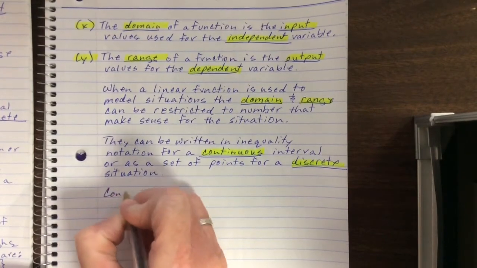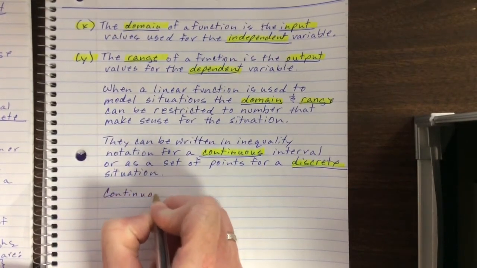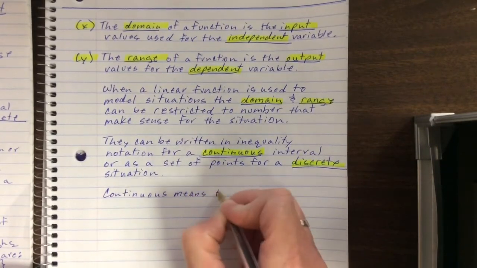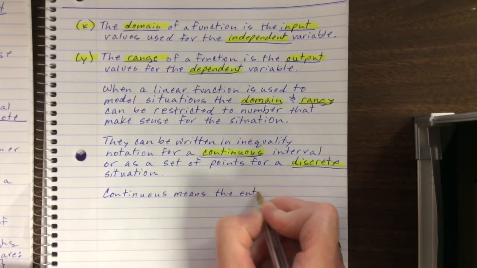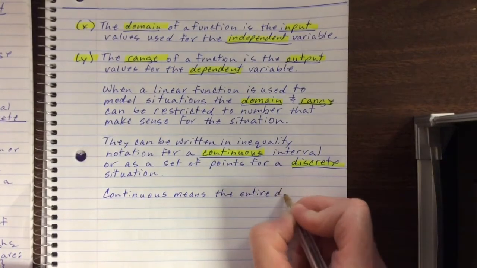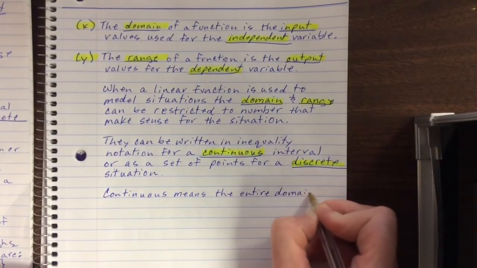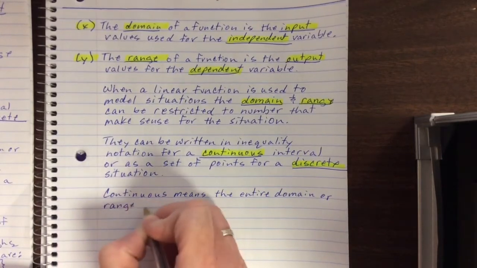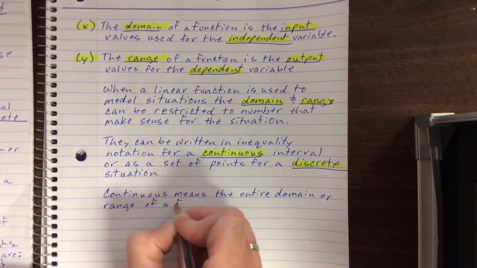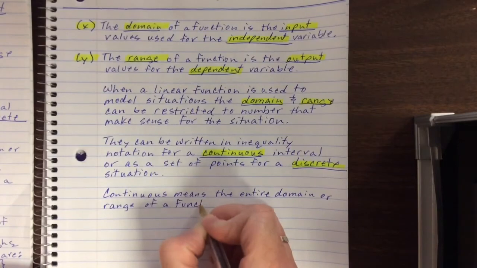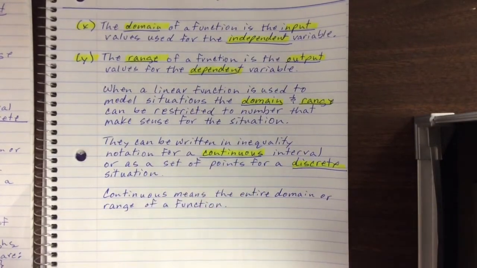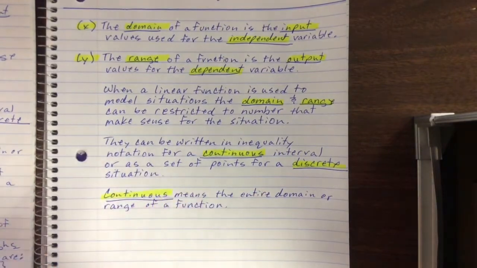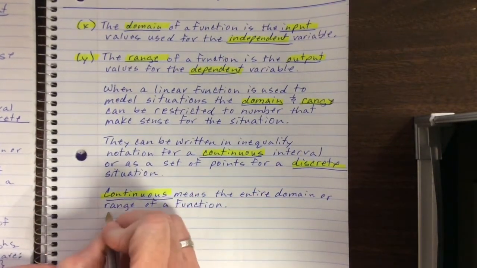Continuous means the entire domain or range of a function. Okay? Here's an example.